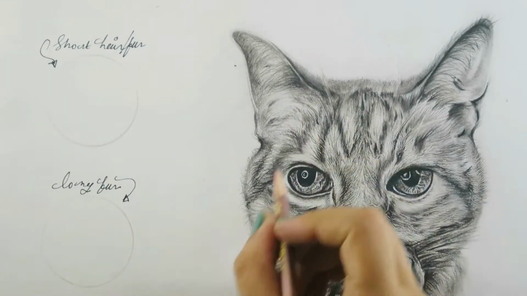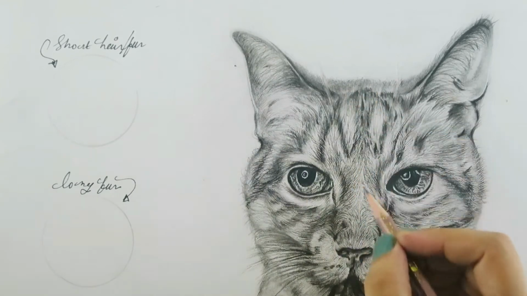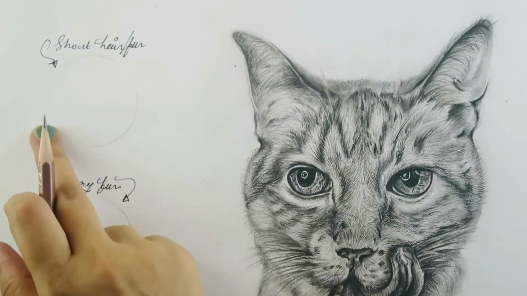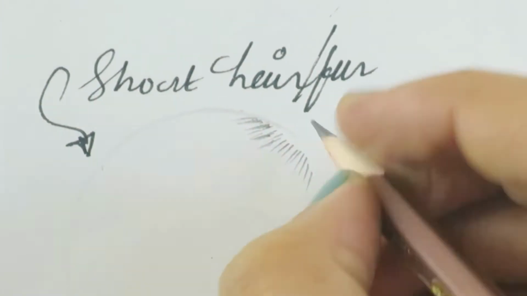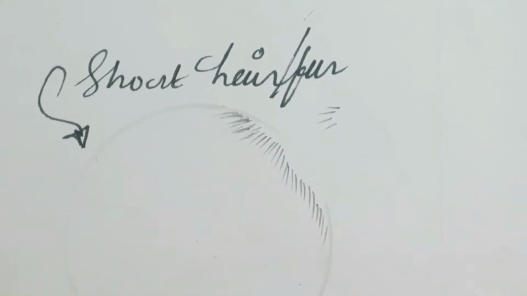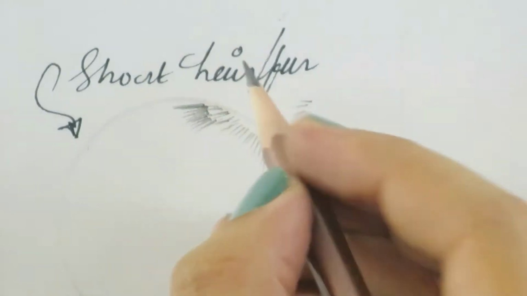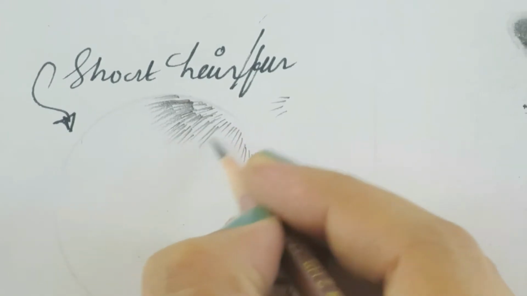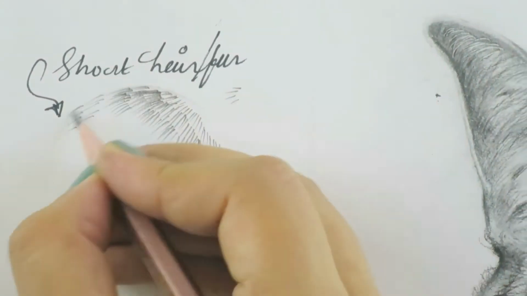As you can see, this area is covered with the shortest, fine, short little strokes. So I'm going to show you a little demonstration of this section over here. For drawing short fur, draw short strokes in the direction of fur growth. You can see that this fur is going outward, but make sure that you look at the reference photo for drawing this fur with the proper alignment.